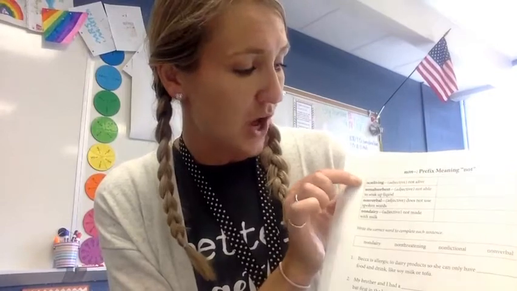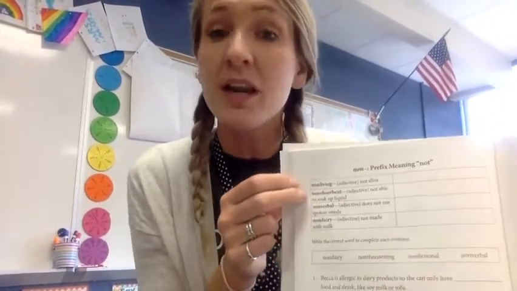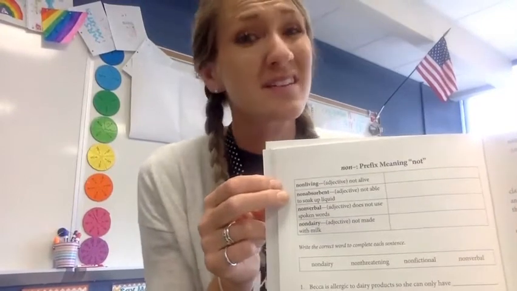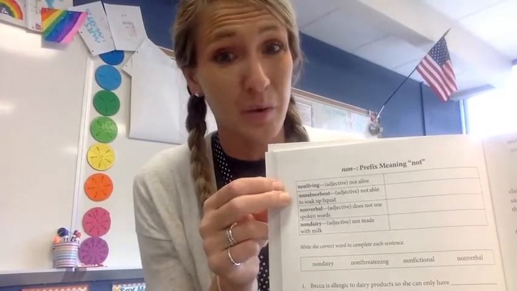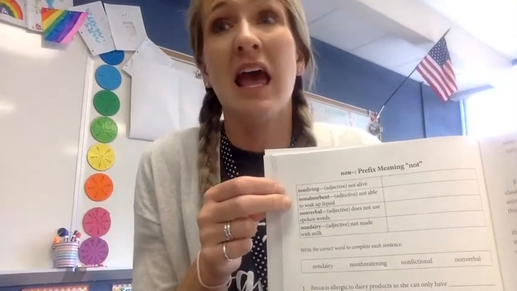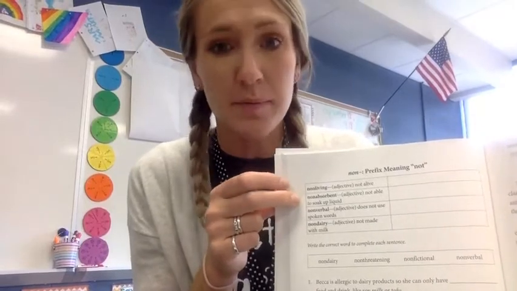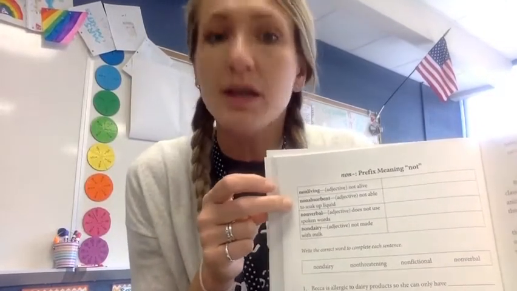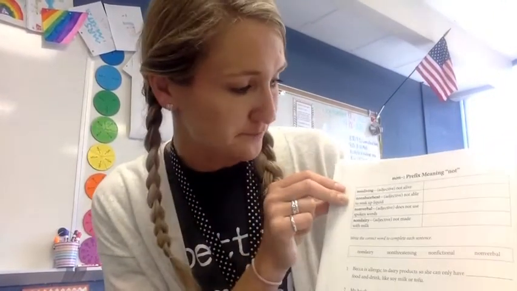So our words are non-living, non-absorbent. If something's absorbent, like the towels you use to get out of the bathtub, if it gets all the water off you and it soaks it all up really good, it's absorbent. Something that's non-absorbent is not going to get all that water up. So if I try and wipe up a mess with a shoe, it's non-absorbent. It's not going to get that water up. But if I try and wipe it up with a towel, it's absorbent. It'll get that water up.